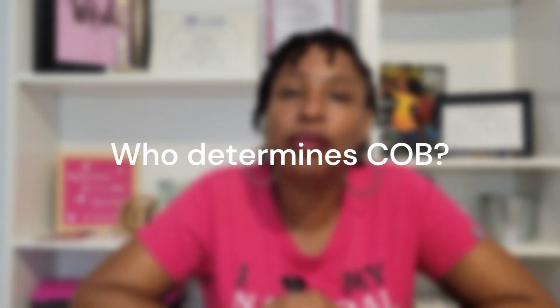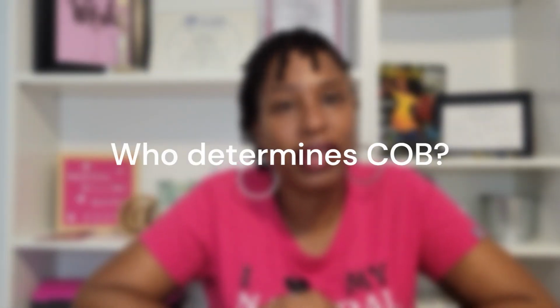So who determines coordination of benefits, you might ask? And as I go on, I'm not going to keep saying coordination of benefits. I'll say COB. So you should know by now what it means. Who determines COB? Now, the patient doesn't determine it, nor do the insurance plans. COB is determined by rules and regulations that I am going to tell you later on in this video. So make sure you stay tuned to that.